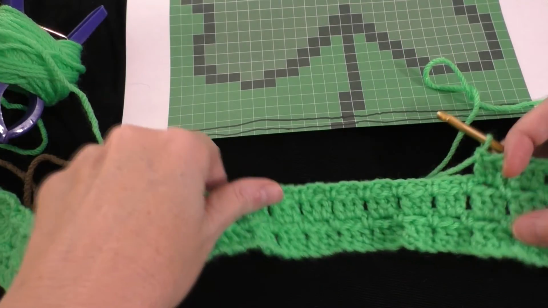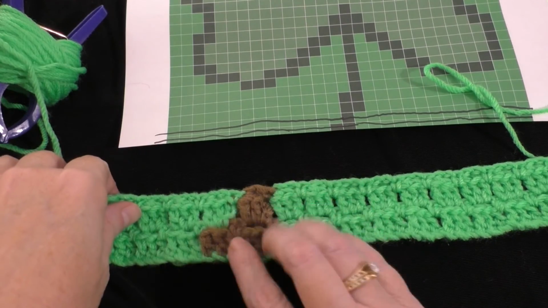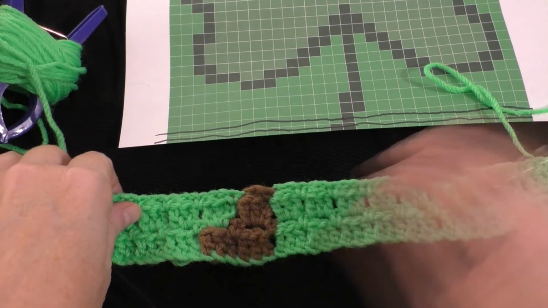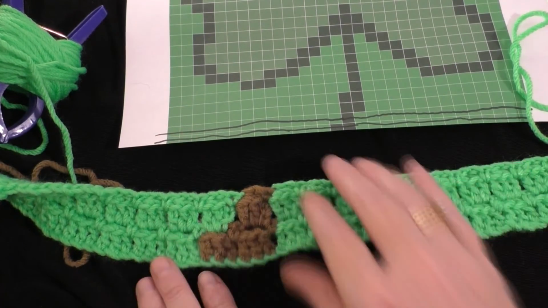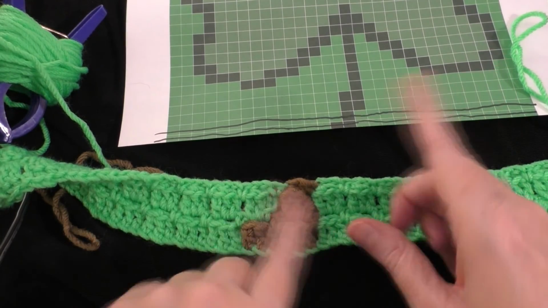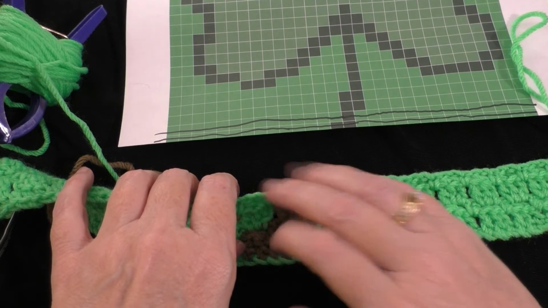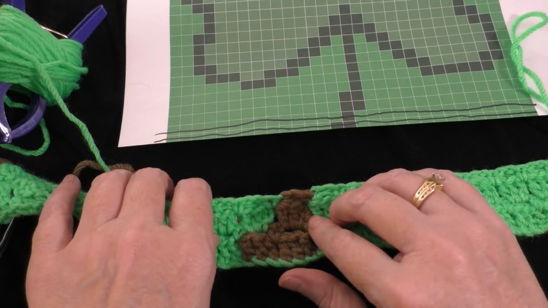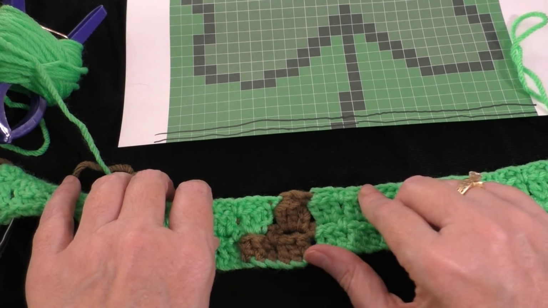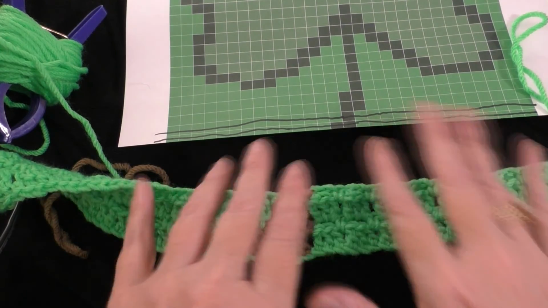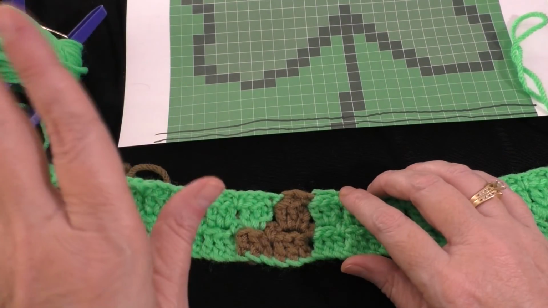Okay, so that's how you do the block stitch when making a Graphgan. Feel free to rewind or go to the beginning of the video if you need a reminder as to how to change colors or add colors. It will be done the same way throughout the chart as you travel through the chart.